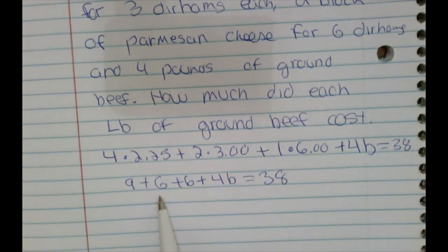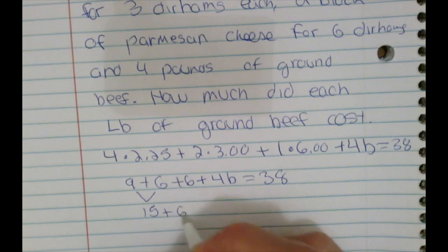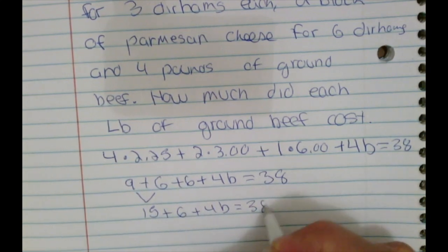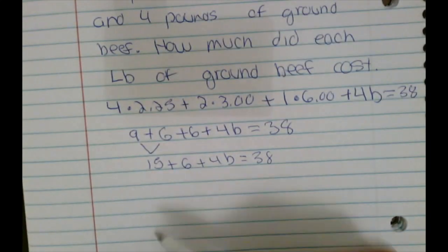Next, we combine like terms. So we have 9 plus 6, which is 15. Continue to combine like terms: 15 plus 6, which is 21.